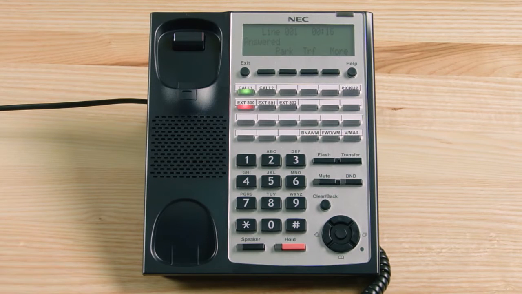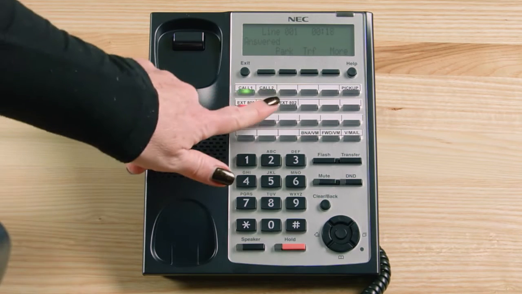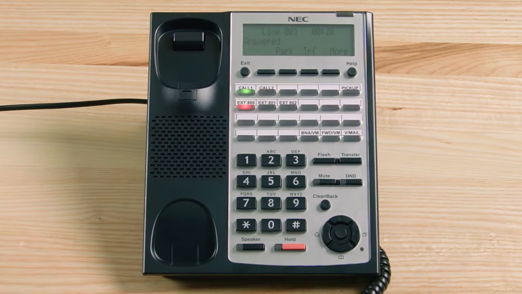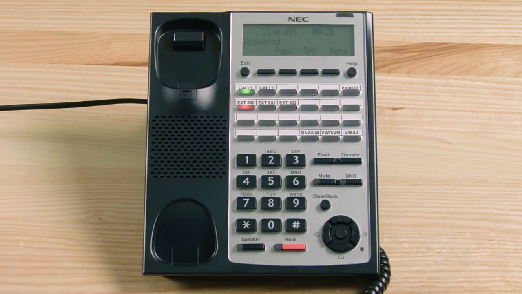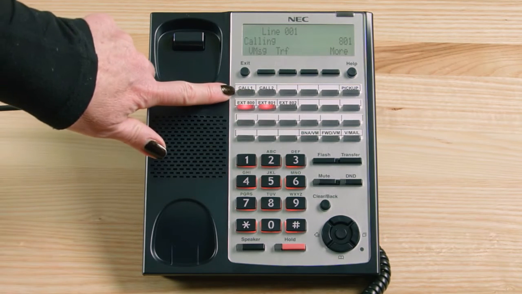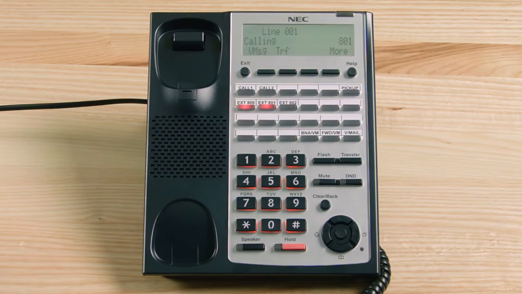To transfer a call, there's two ways of doing that. You could either press the pre-programmed extension button, or if you don't have the person programmed onto an extension key, you can use your transfer button followed by the keypad. So I'm just going to demonstrate transferring a call. When you press into the extension button, the call key starts flashing and the person's on hold.